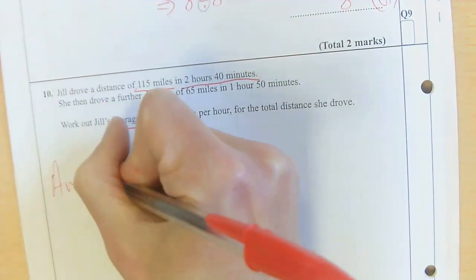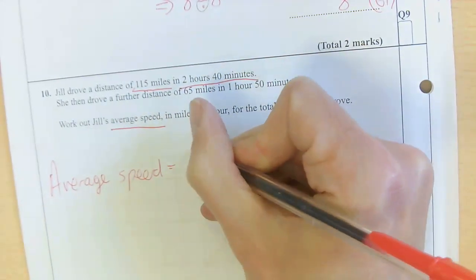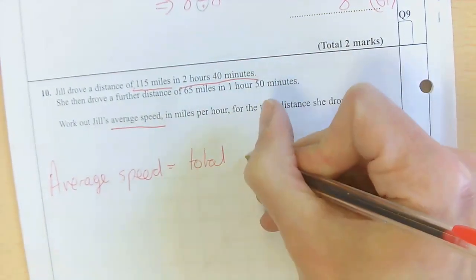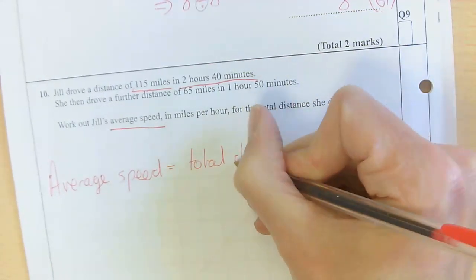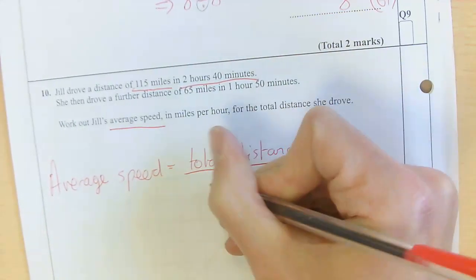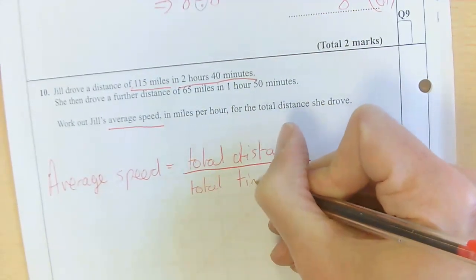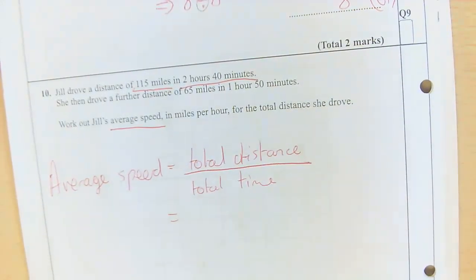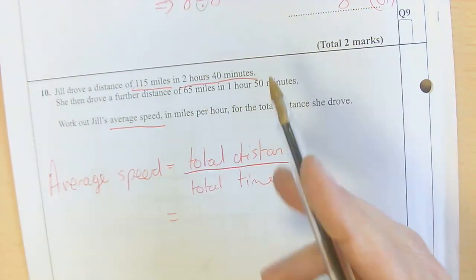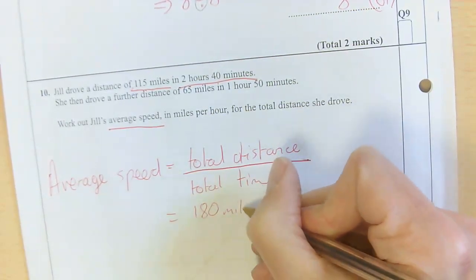So average speed equals total distance, sorry, over total time. Okay, so how far has she travelled? 115 plus 65, 180 miles.